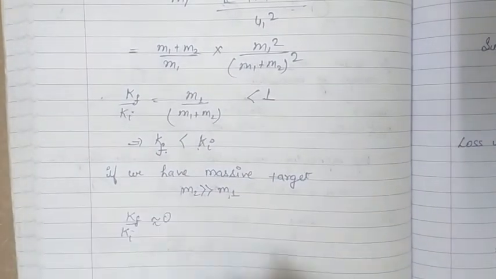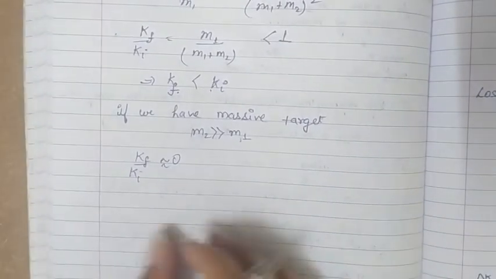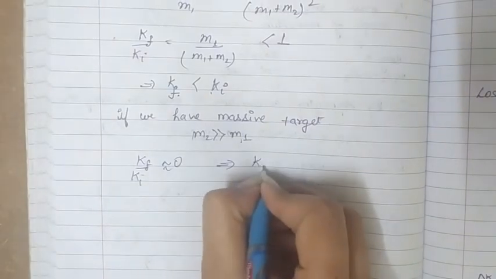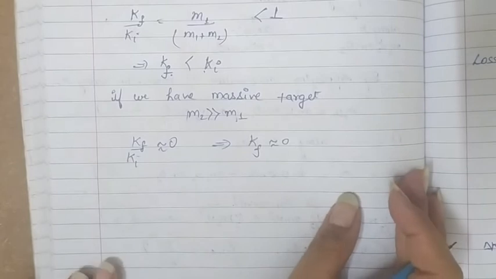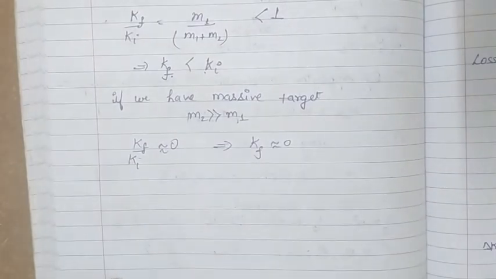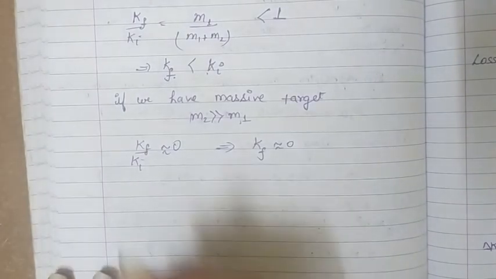In the case of massive target, this quantity is approximately equal to 0, and it implies the final kinetic energy is approximately equal to 0. Hence when a light moving body collides against a massive body at rest and sticks to it, practically all of its kinetic energy is lost and there is no motion shown by that body.